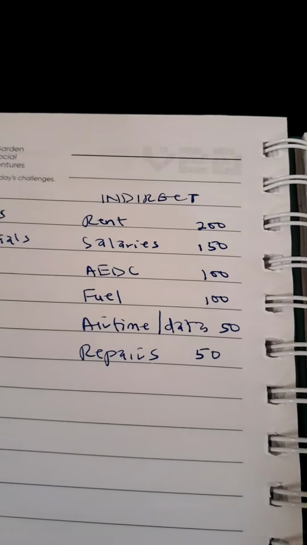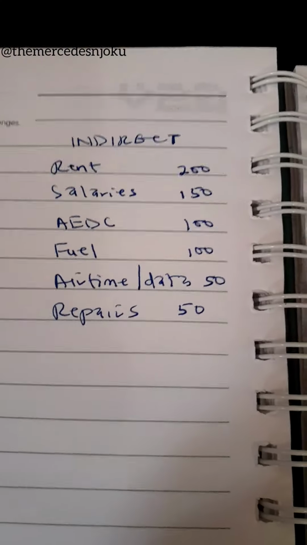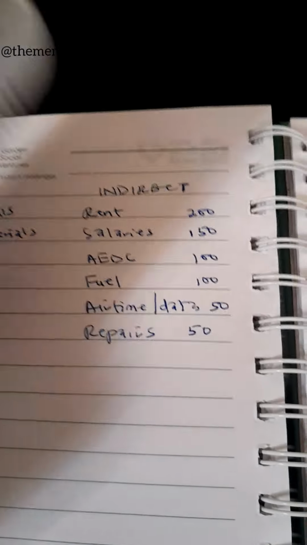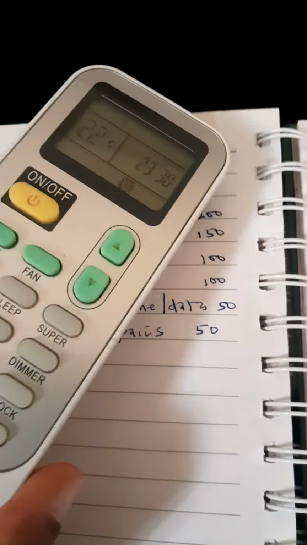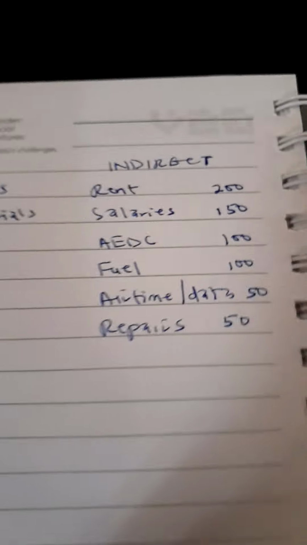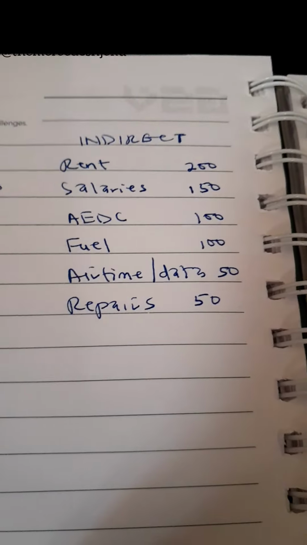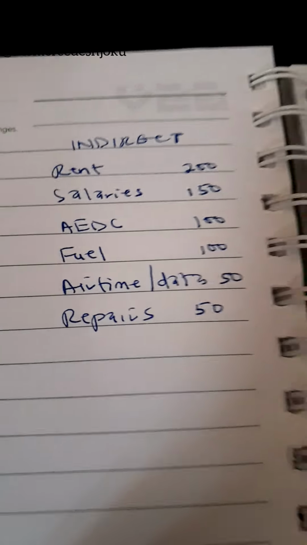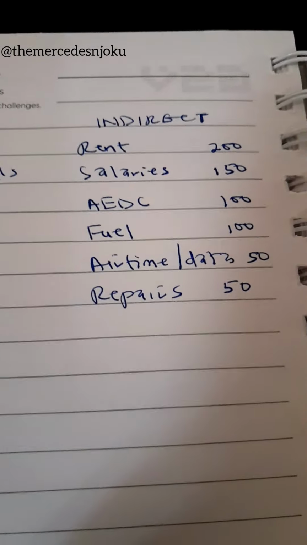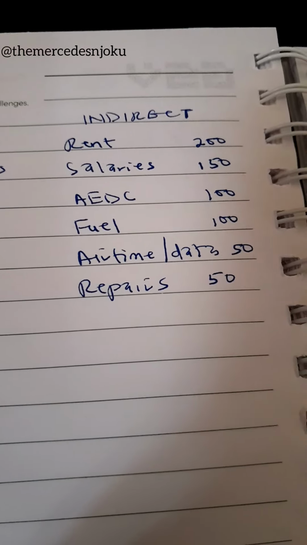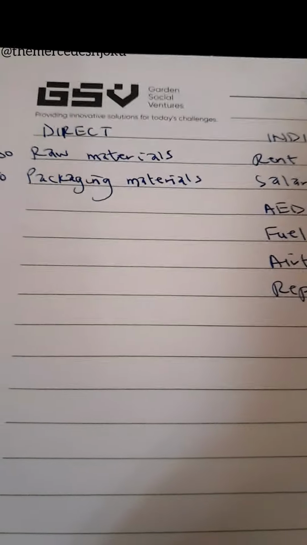Meanwhile, the indirect cost refers to those costs that are needed for your business, but when a final consumer looks at the final product, they do not see that particular cost there. But then you need it for the smooth running of your business. So all those are referred to as indirect costs. And so we talk about your rent, your salaries, your electricity bill, fuel that you use in running a generator, airtime, data, repairs. So whatever it is that you use for the smooth operation of your working environment, other things that do not directly reflect into the final product, those are indirect costs.